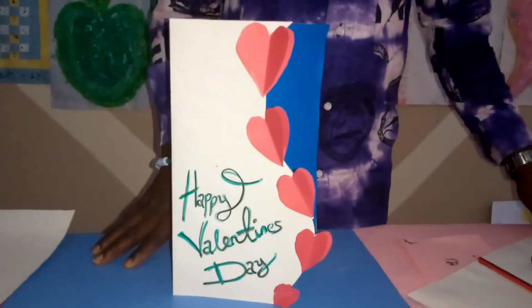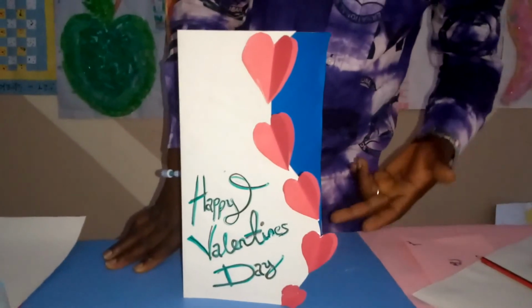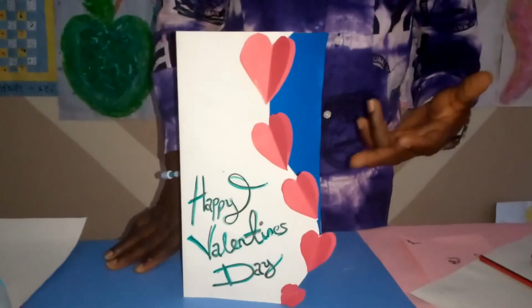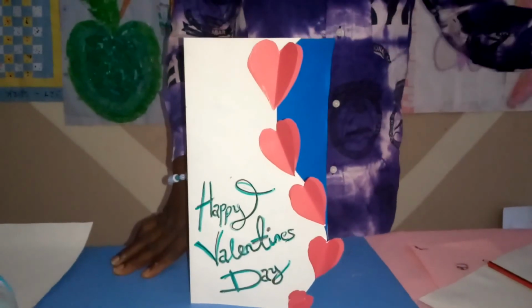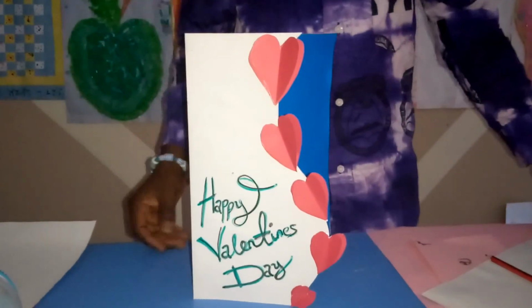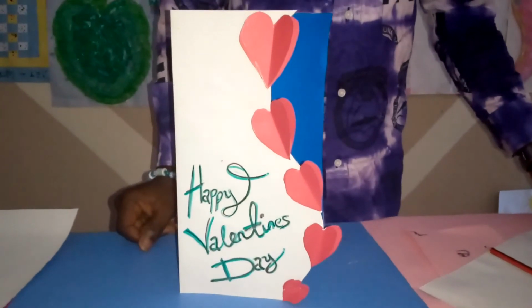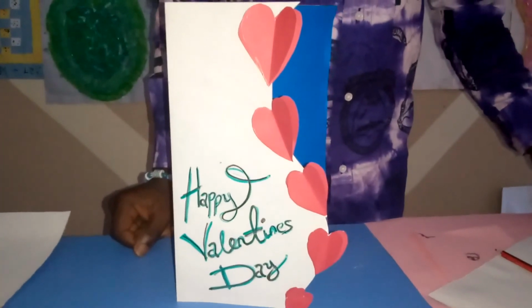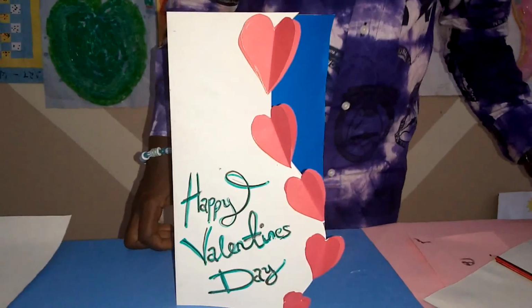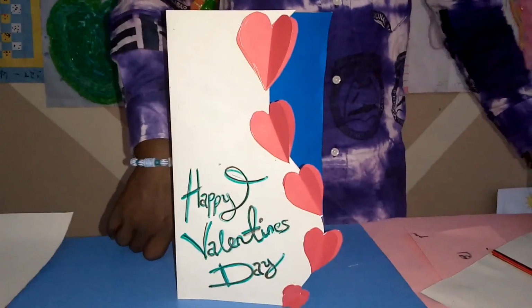Okay? I chose this color because blue represents love. Then red also represents love, and then white also represents love, purity. Okay, so when you're choosing your colors to make the card, you consider all these colors that I've used.